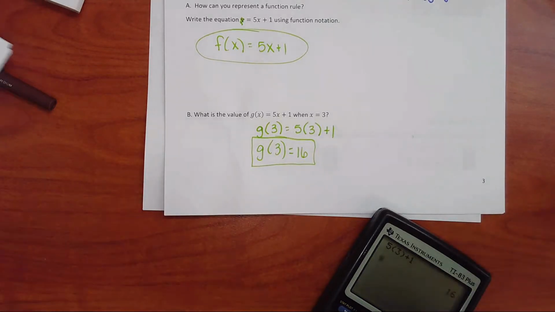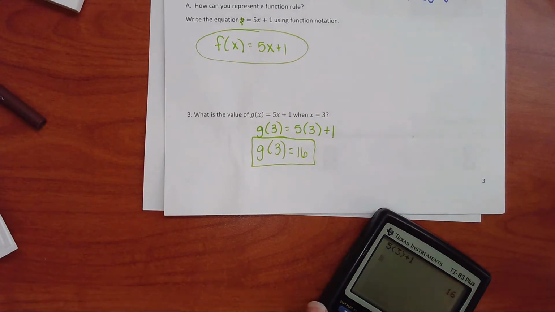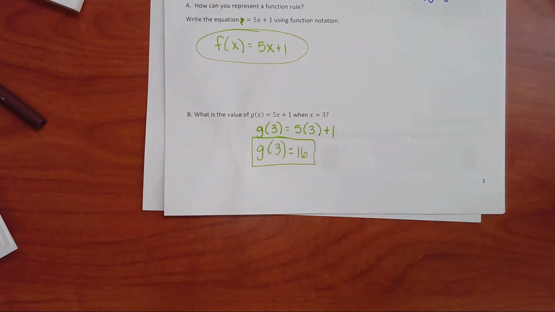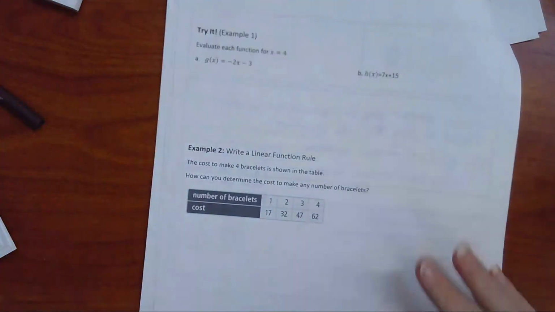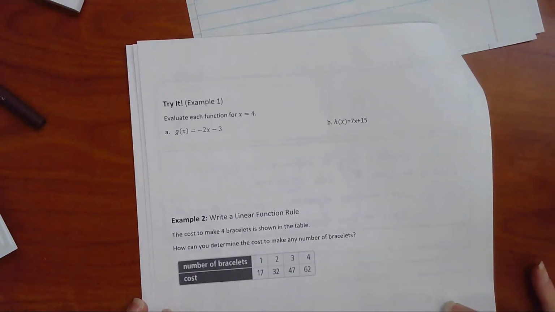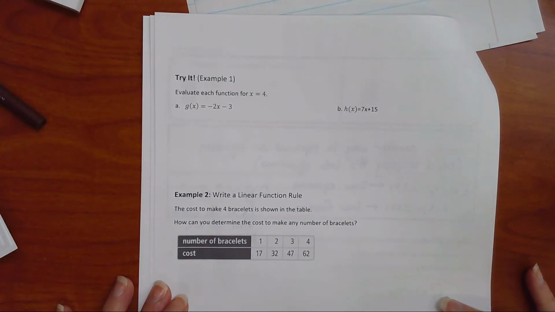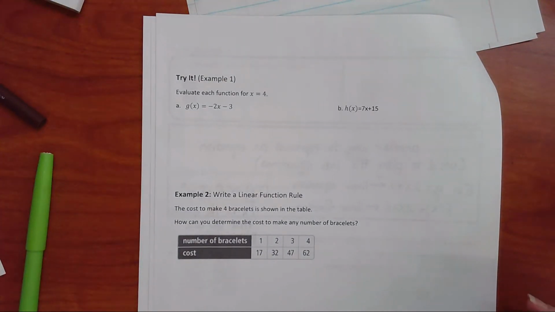That's it. I'm sure some of you are looking around like, this has got to get more difficult, and it really doesn't. All right, let's flip the page to page 4 and take a look at a couple of these examples, these try-its. Since I'm not there, we're going to do these together.